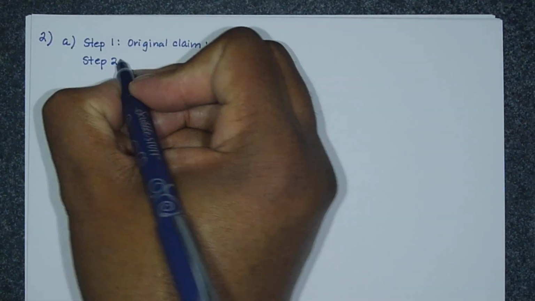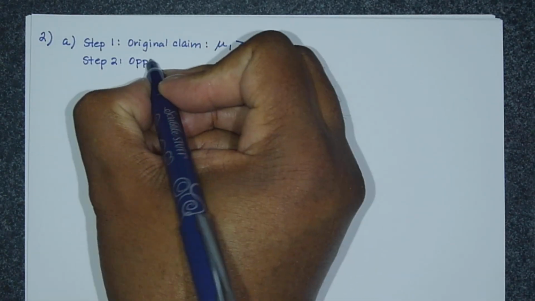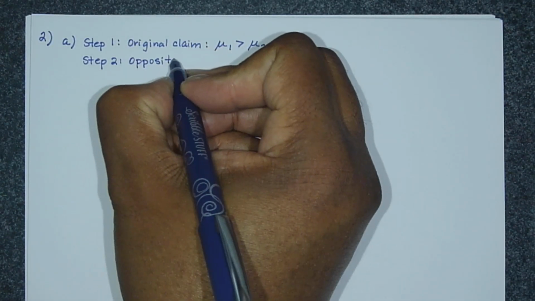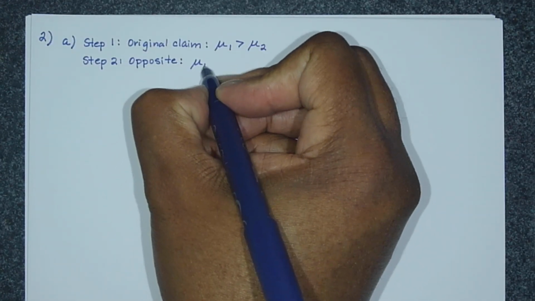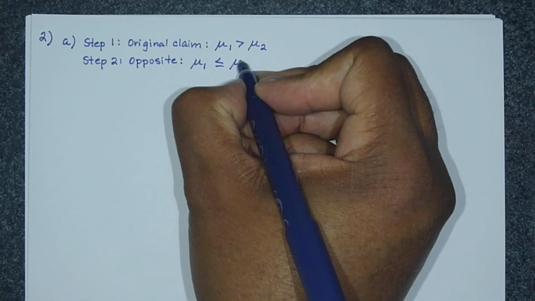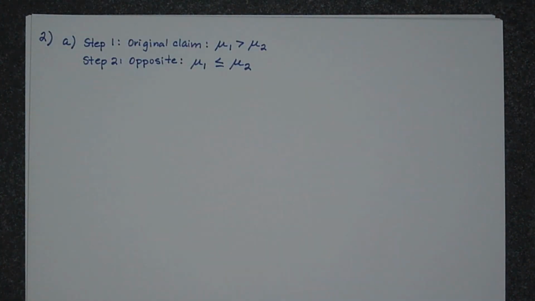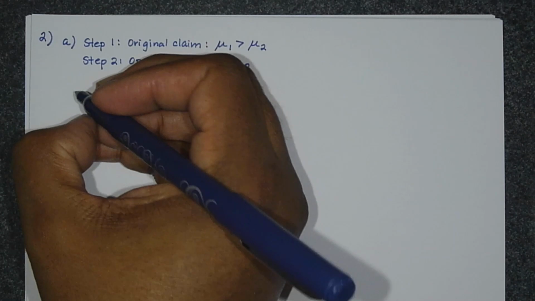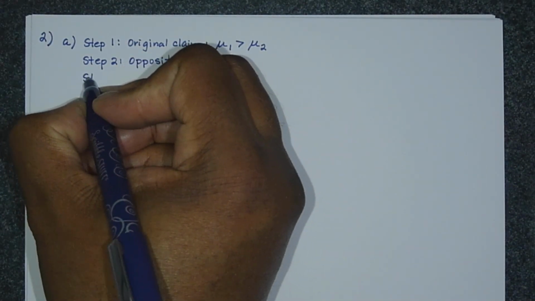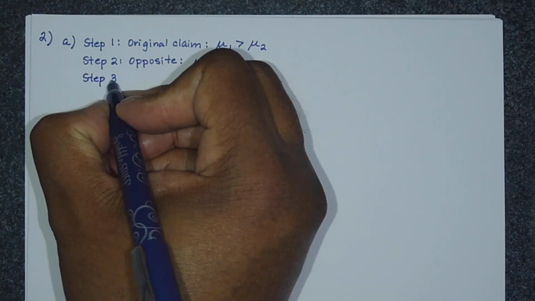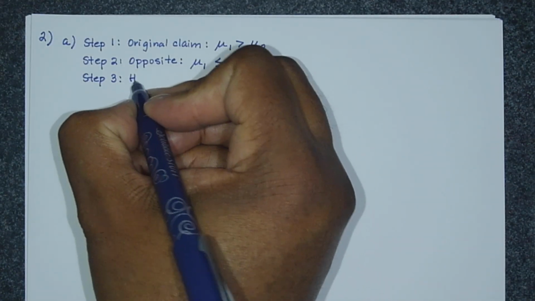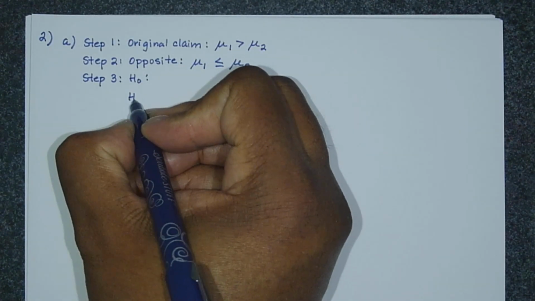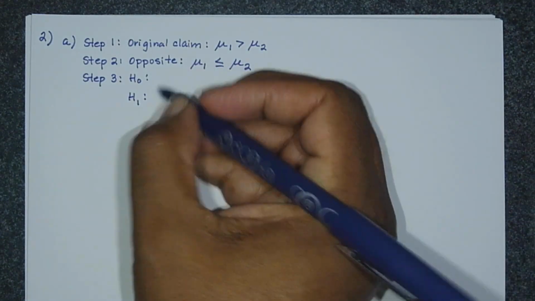And then step number 2 will be the opposite of the original claim. So what would be the opposite of greater than? Less than or equal to. So mu sub 1 is less than or equal to mu sub 2. All right, now step 3 is the null and the alternative hypothesis.